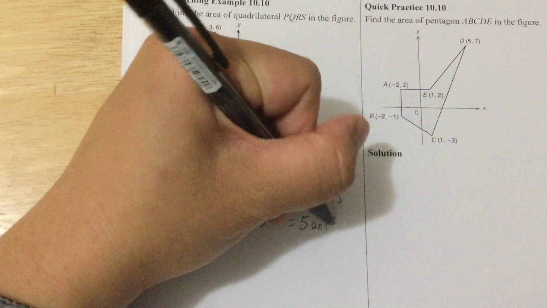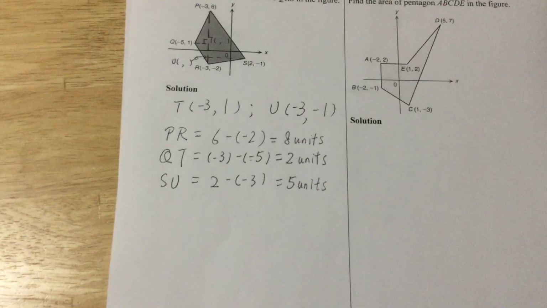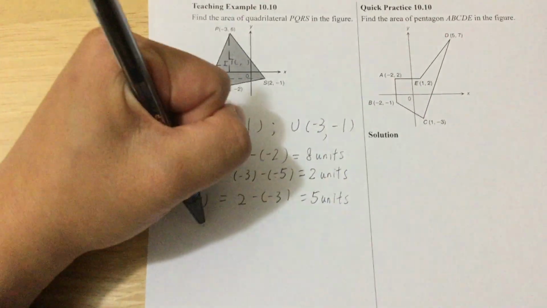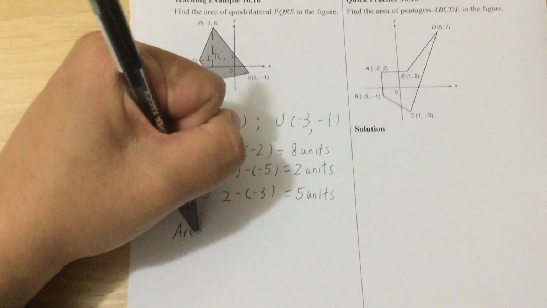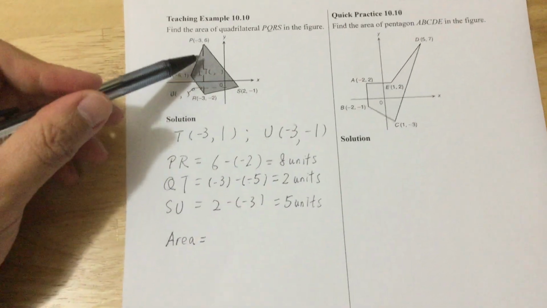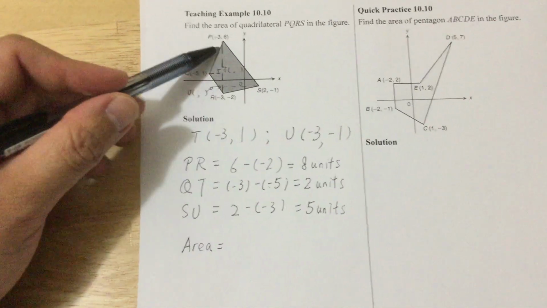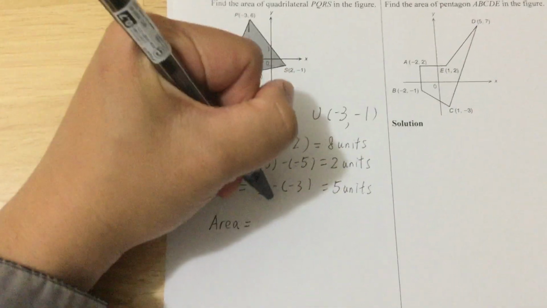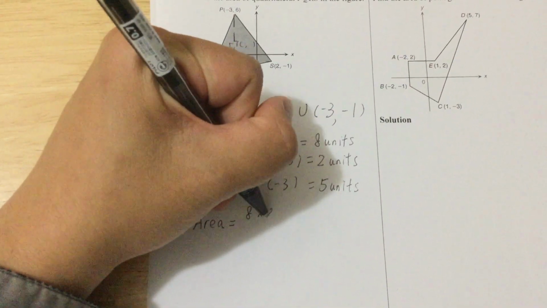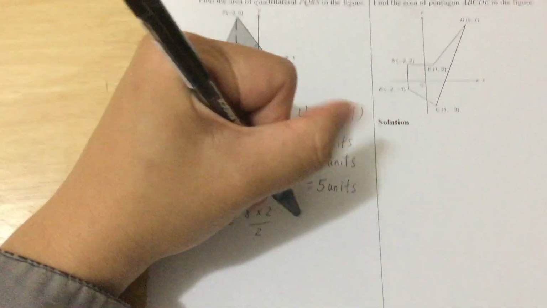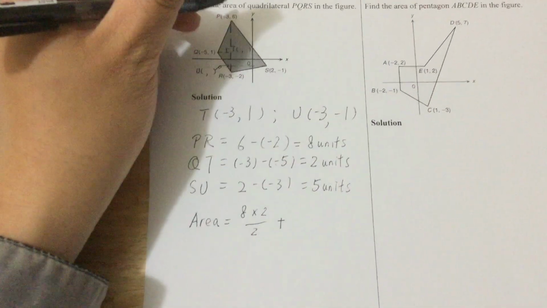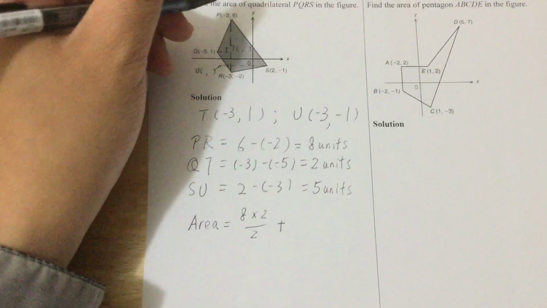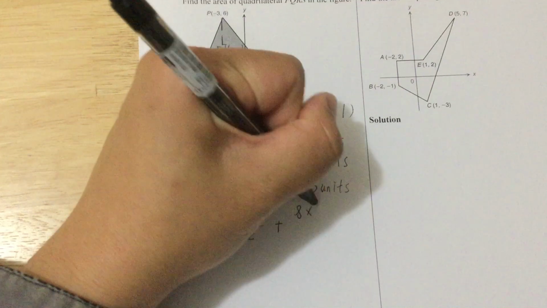So we finish all the calculation, and we are going to find the area of the figure. We are going to calculate the area of the triangle PQR first. That is 8 times 2 over 2. Plus triangle PRS. That is 8 times 5 over 2.